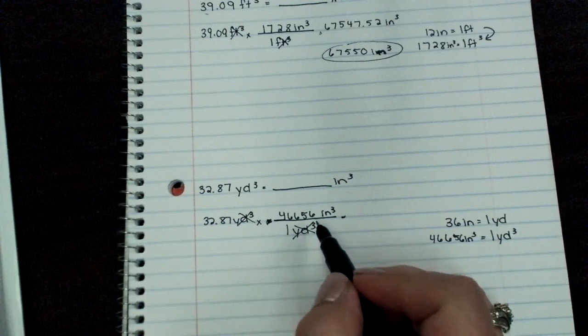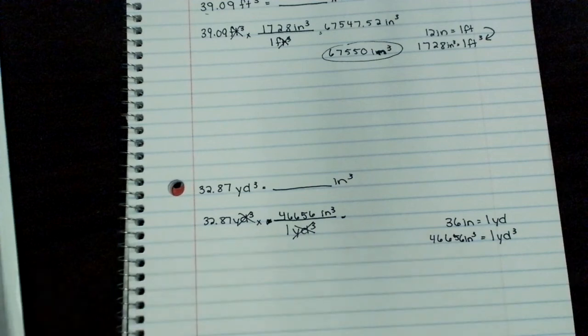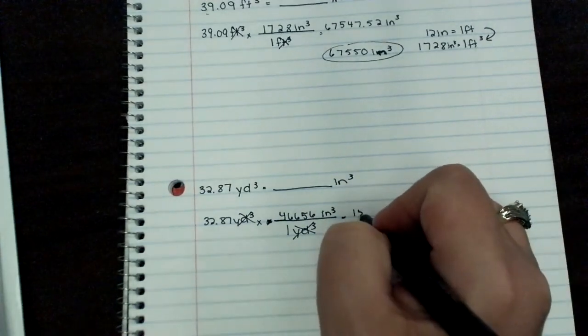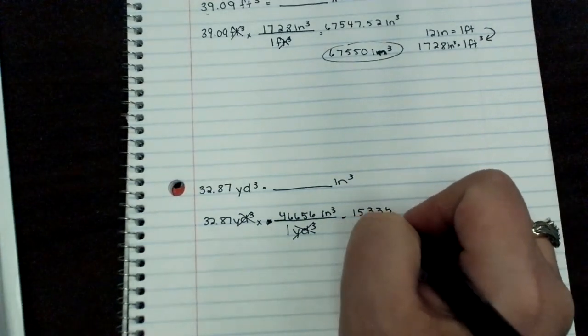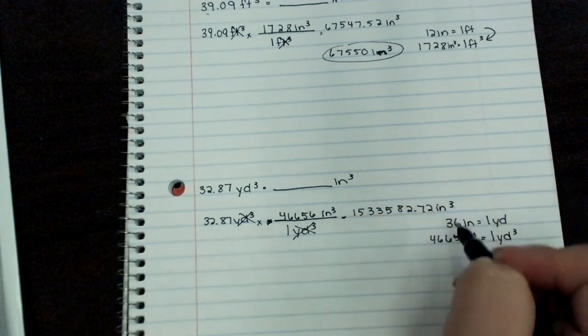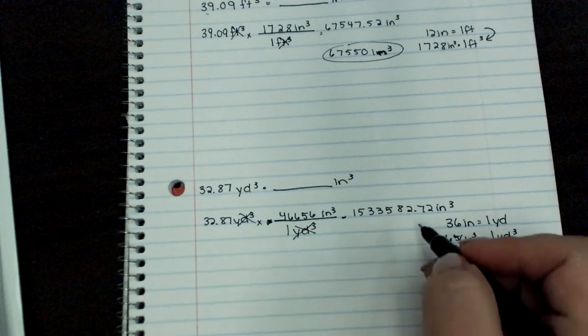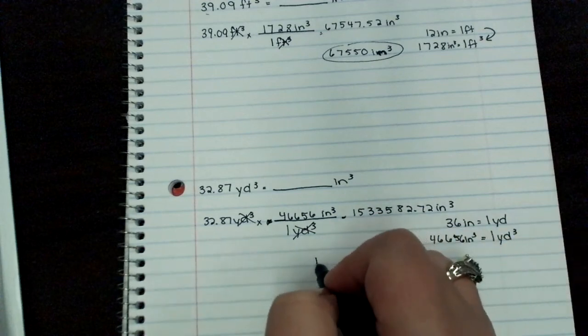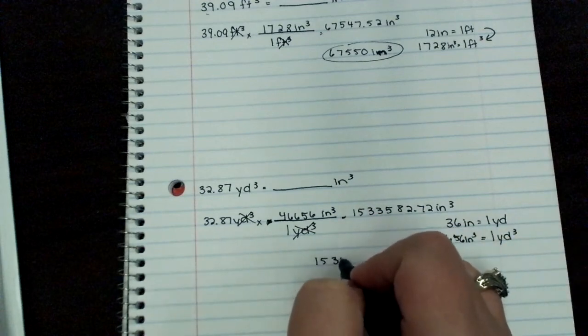And when I do that, I get 1,533,582.72 cubic inches. And later on, when we do sig figs, you'll learn what that rounds to.